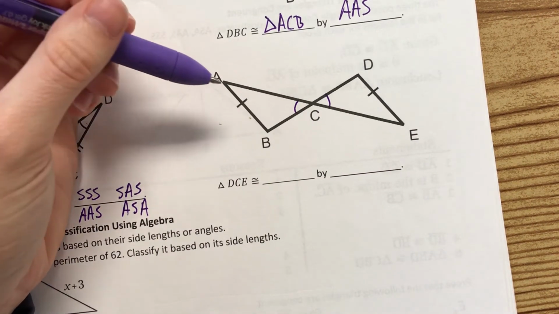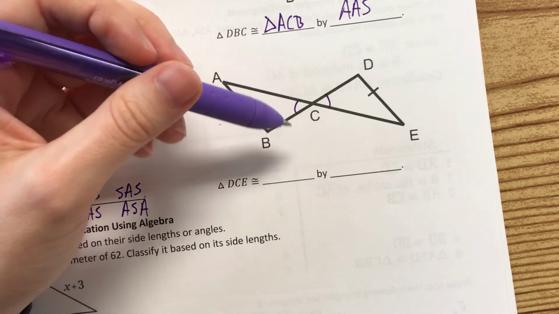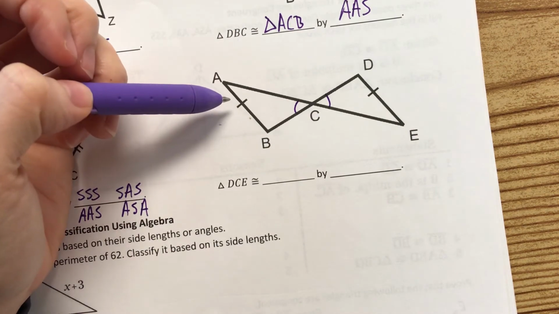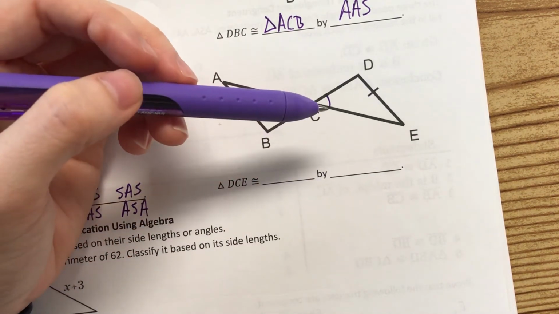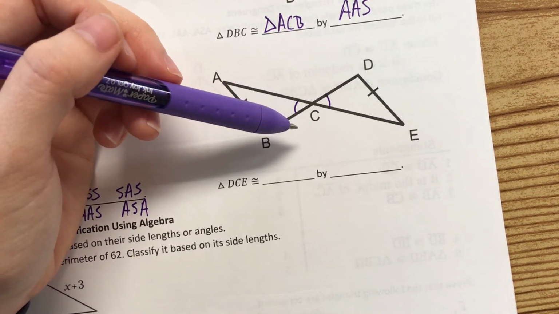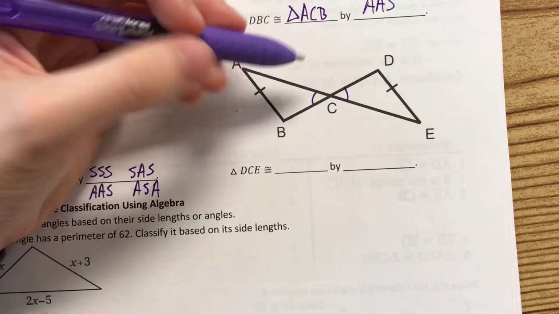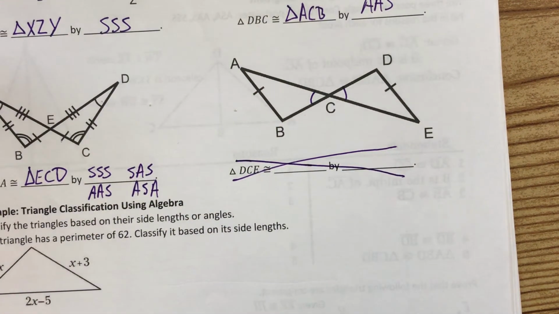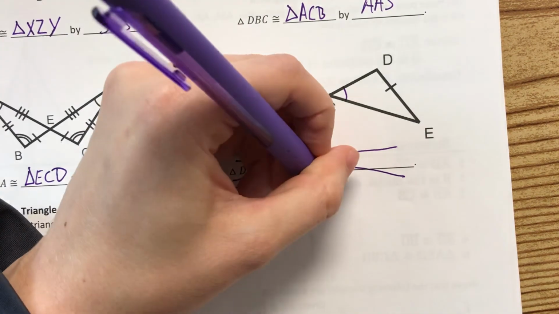However, now we have 1 side marked and 1 angle marked. But there's not another way for us to see any other congruent pieces. Maybe in the diagram it looks like this angle and this angle are the same. Maybe in the diagram it looks like this side and this side are the same. But we don't have a mathematical rule that can tell us for sure whether any of those are the same. So we actually don't have enough information to make a congruency statement. We would say in this case that they are not congruent.